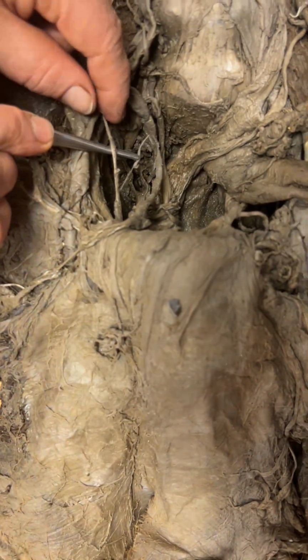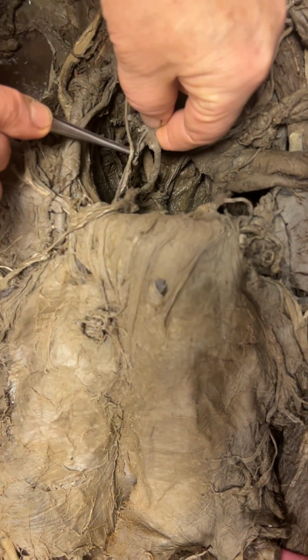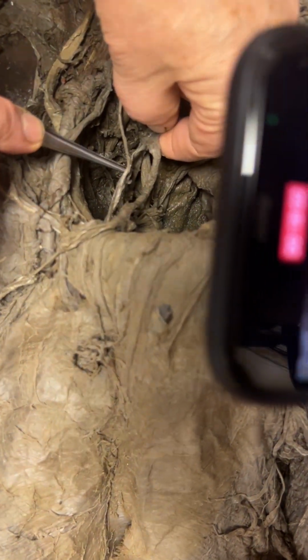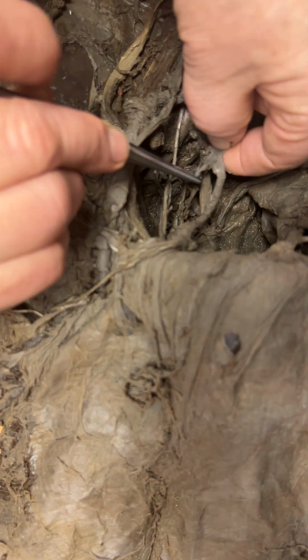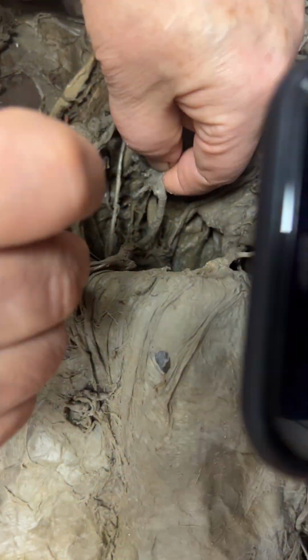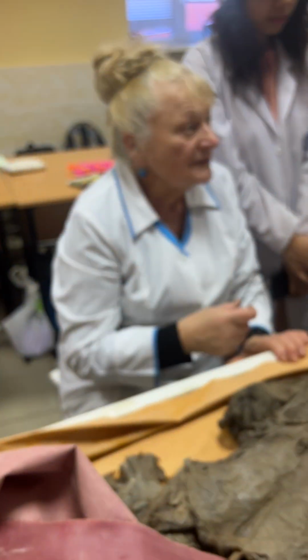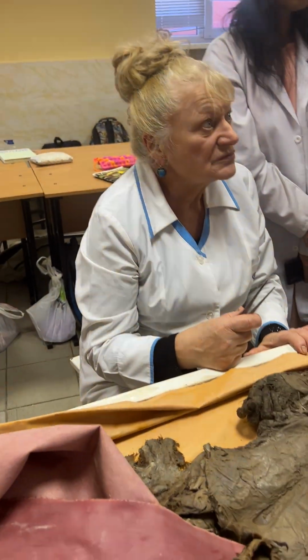Do you see? This is the cut of this artery. This is the obturator artery. And here is the continuation. It comes to the obturator opening. Show the obturator opening on the skeleton.